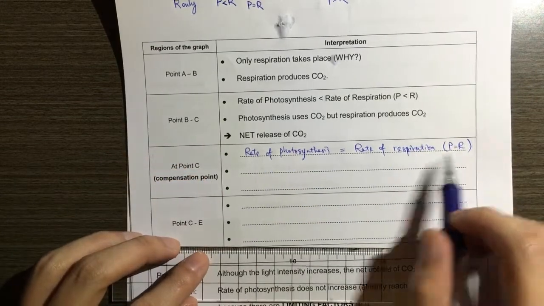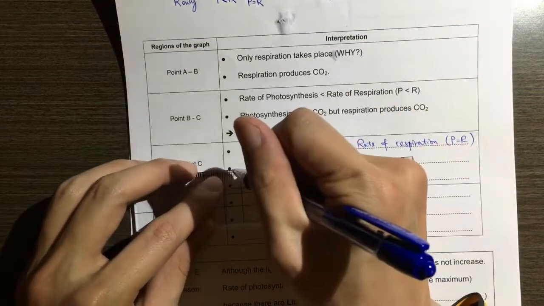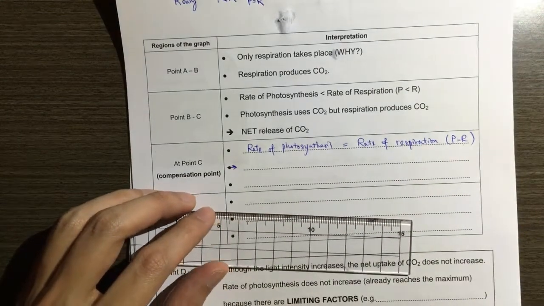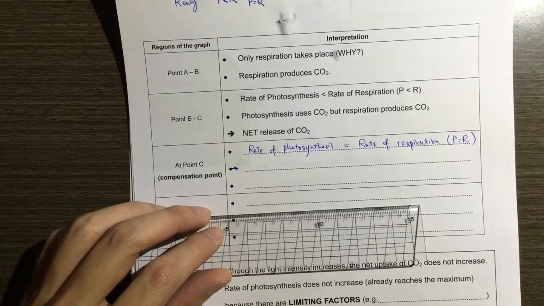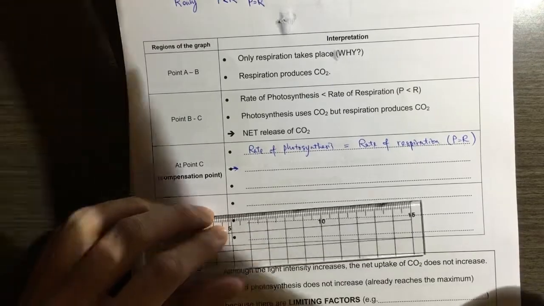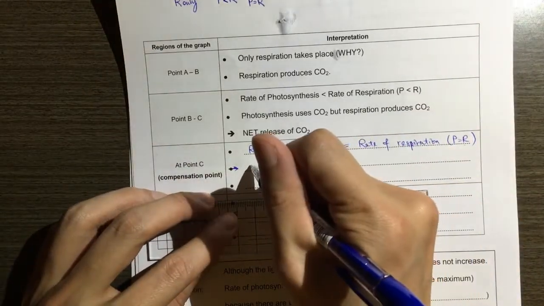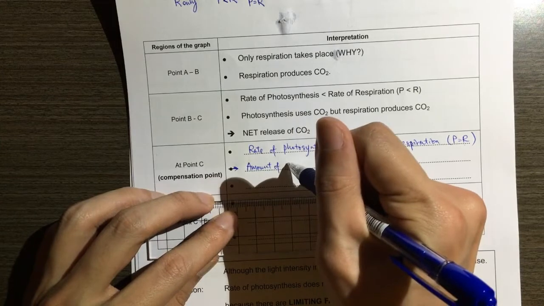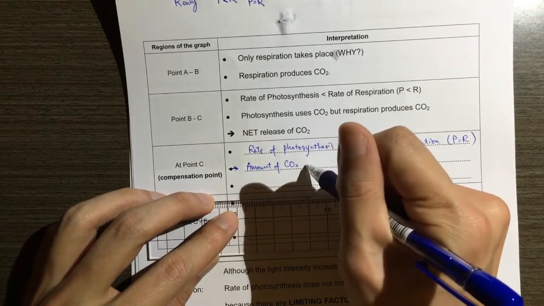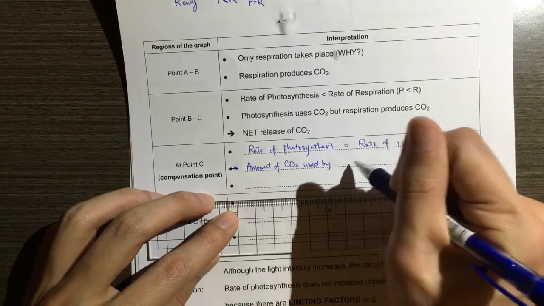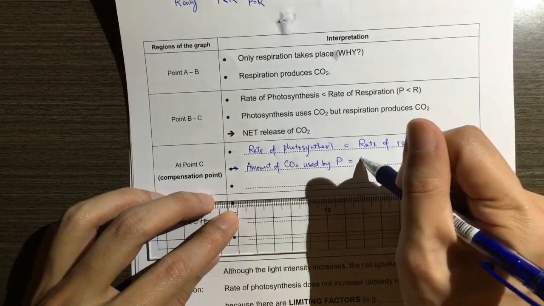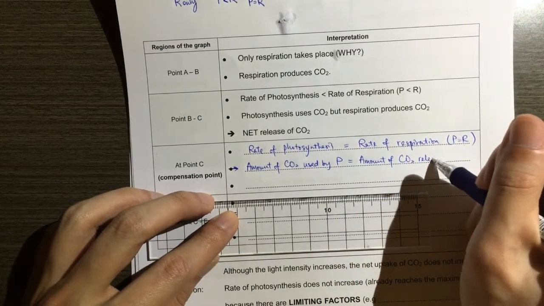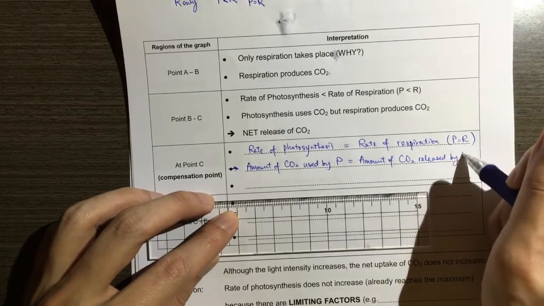I don't write this in the exam, okay? Write the full name. But then, what does it mean? Well, 記唔記得第二要提咩？第二點係要提 respiration 同 photosynthesis 關 CO2 咩事呢？係咪？關事嘅地方就係話 that means the amount of CO2 used by photosynthesis is equal to the amount of CO2 released or produced by respiration.